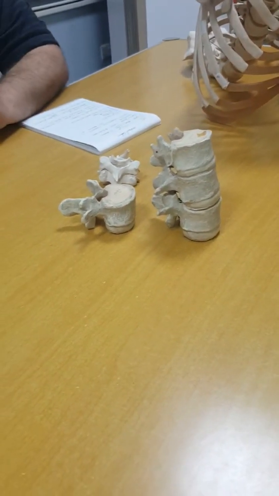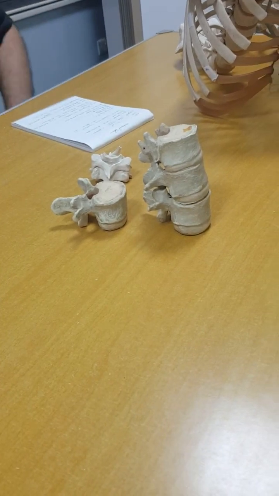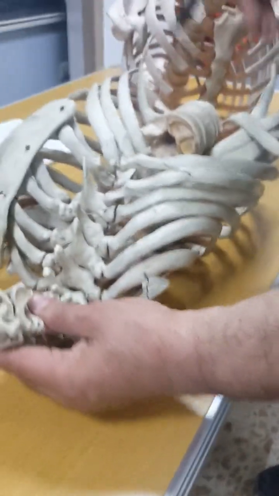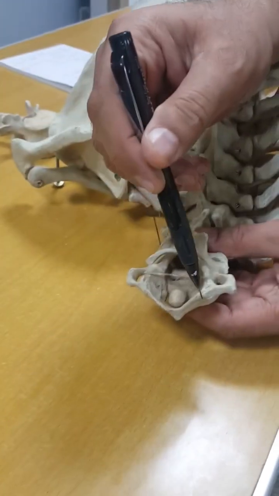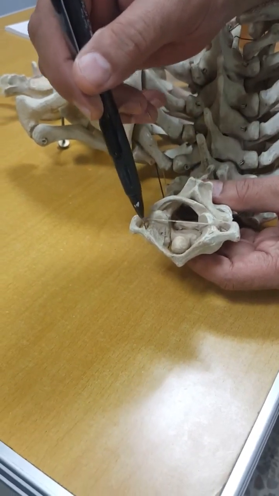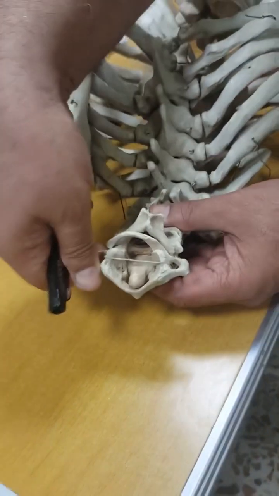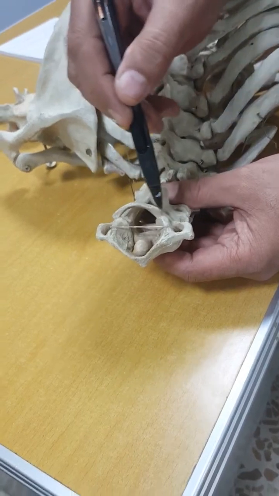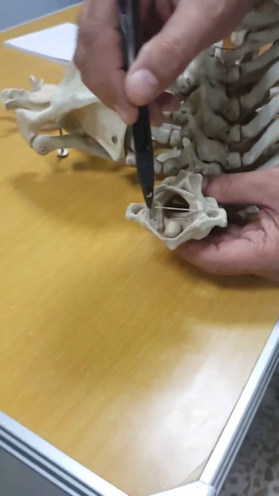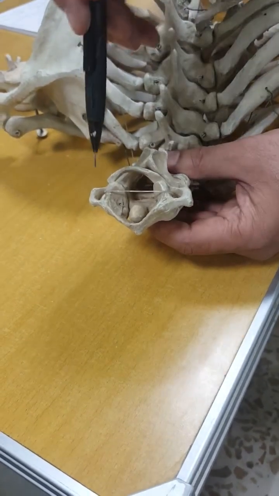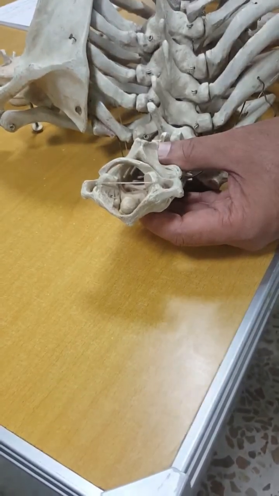We have 2 abnormal vertebrae, the atlas and the axis. The first vertebra, as you can see, is just like an arch, and there is no body here. There are 2 masses, we call them the lateral masses, for articulation with the occiput and with the second vertebra. This first vertebra we call the atlas.